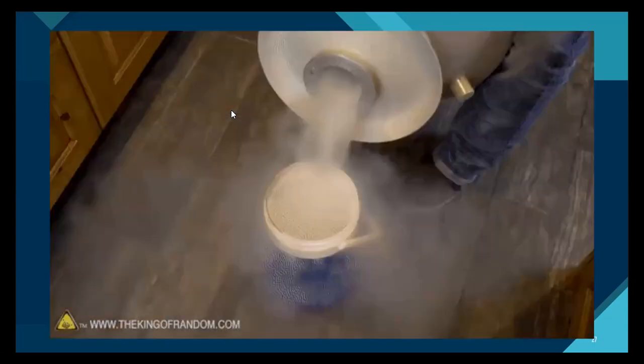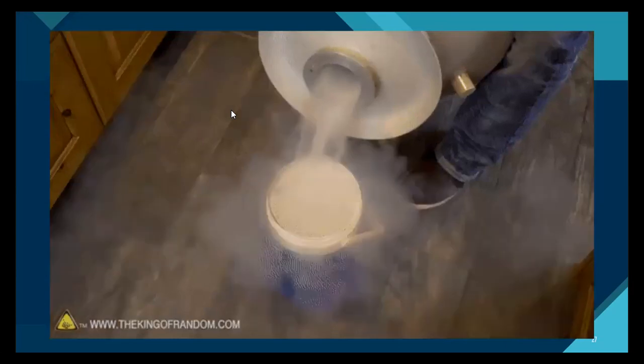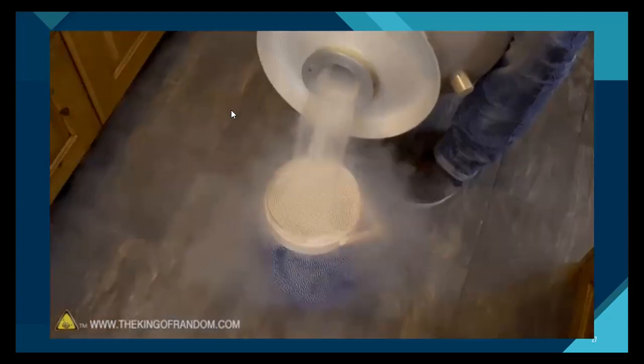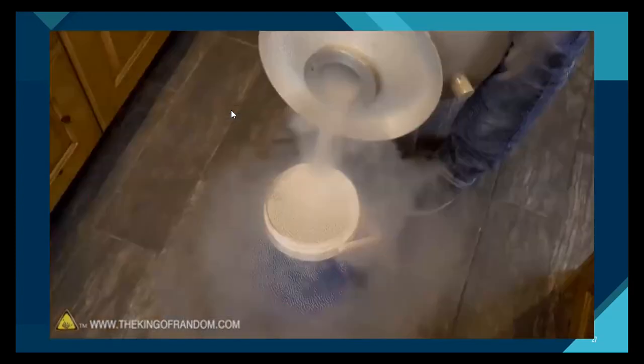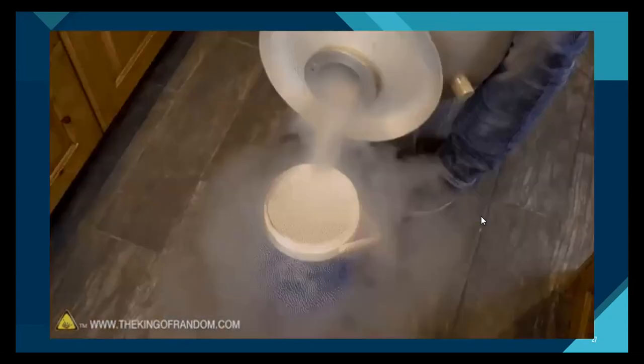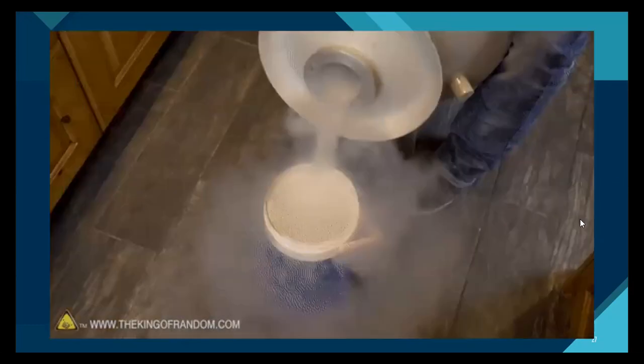This is not the time for us to play with the liquid nitrogen. Liquid nitrogen is a tool. This is a tool for us. A laboratory tool, not a toy. Okay? Any other question? No? Let's continue.